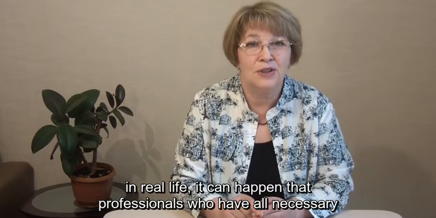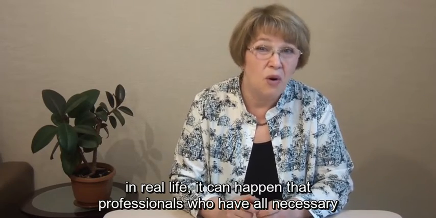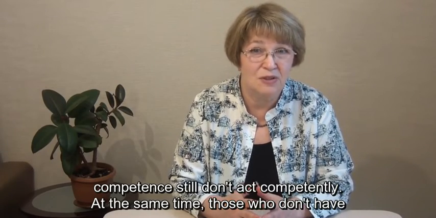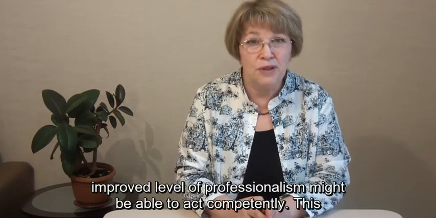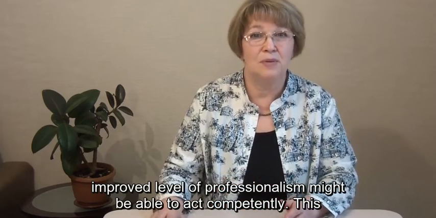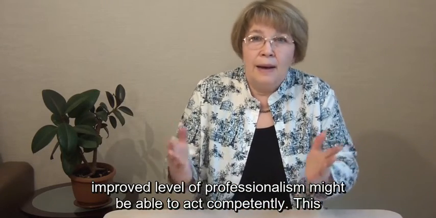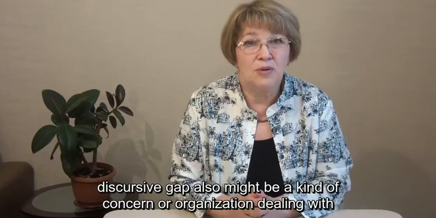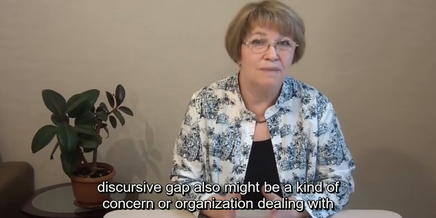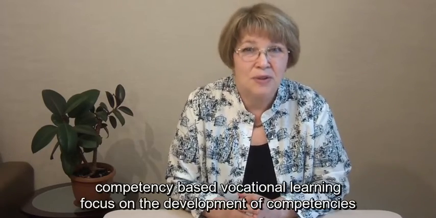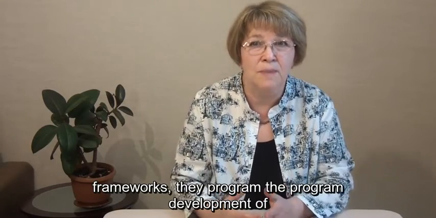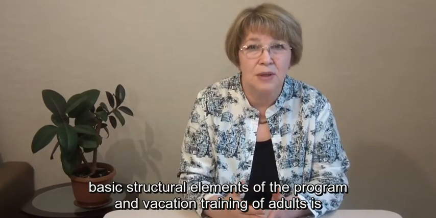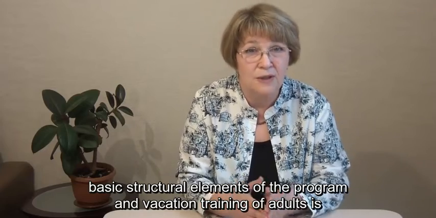But in real life, it can happen that professionals who have all necessary competences still don't act competently. At the same time, those who don't have an approved level of professionalism might be able to act competently. This discursive gap might also be a concern for organizations dealing with competency-based vocational learning, which focus on the development of competency frameworks.